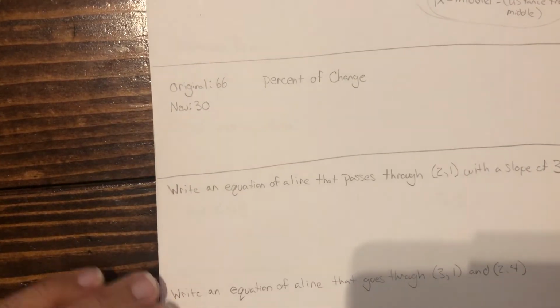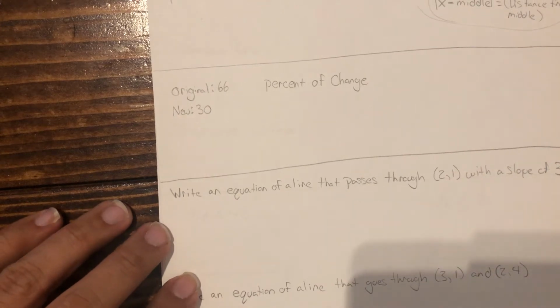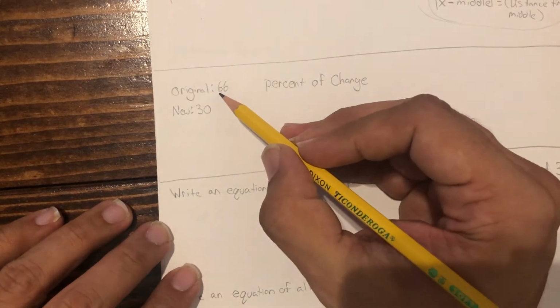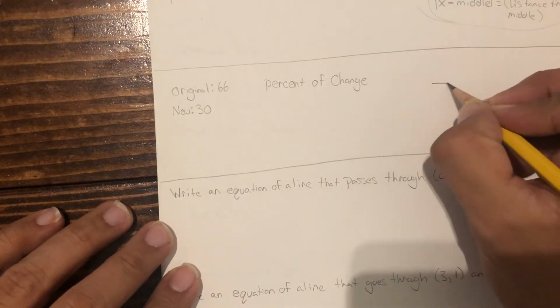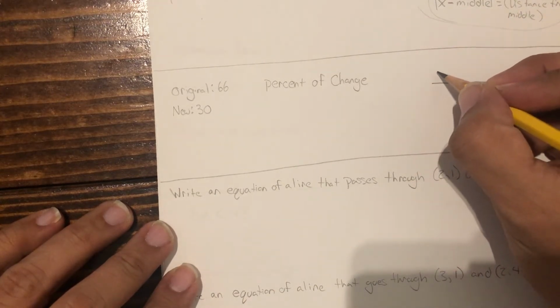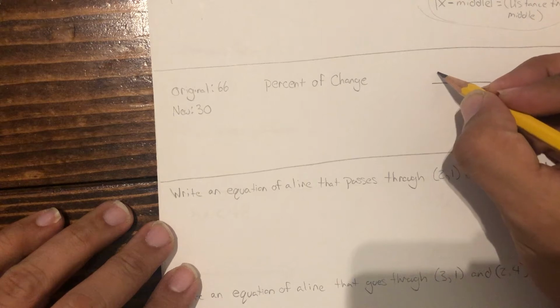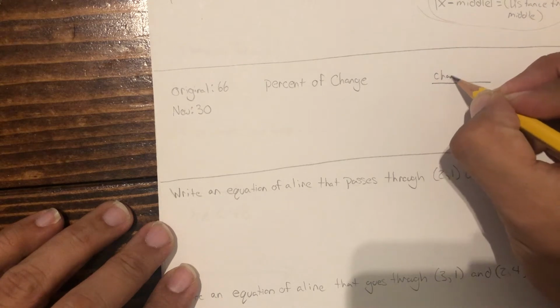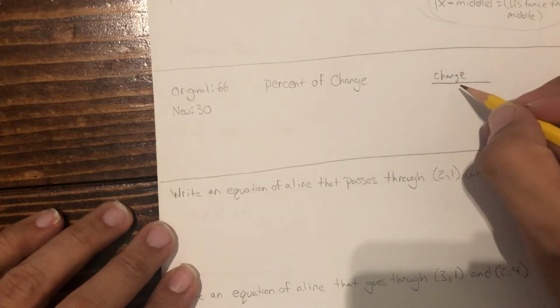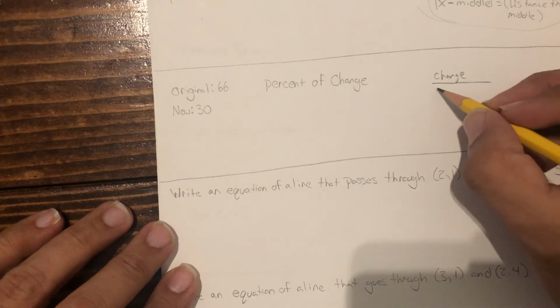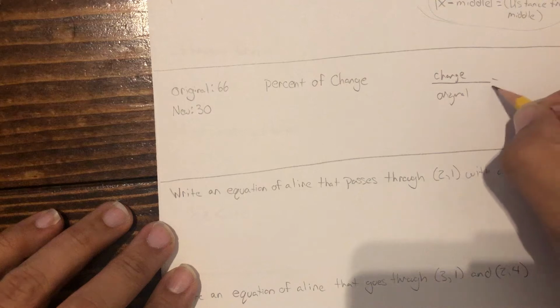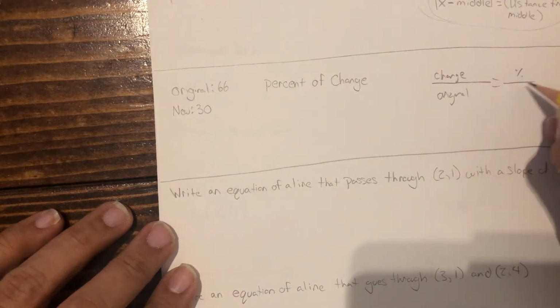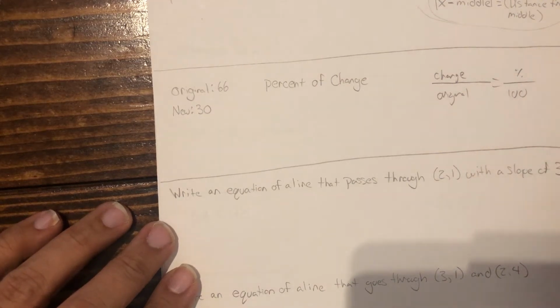Now we're going to be doing percent of change. So the original was 66 and the new one is 30. The formula for percent of change is the change divided by the original equals percent over 100.